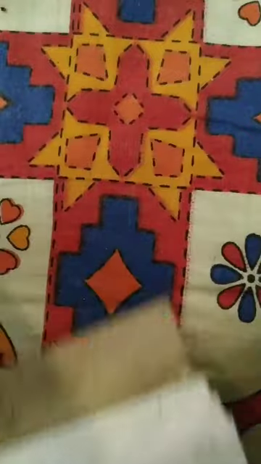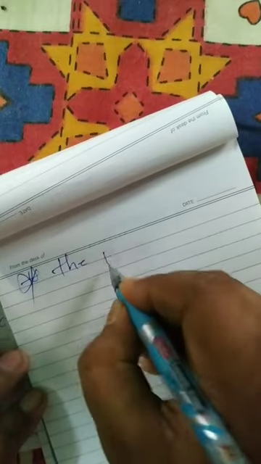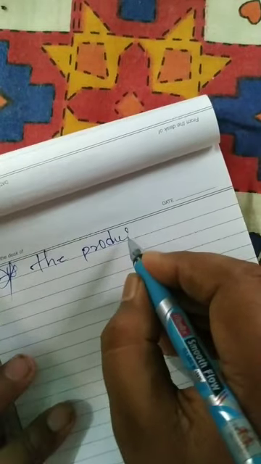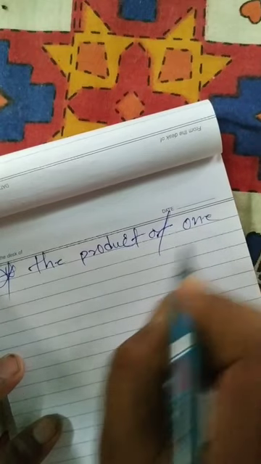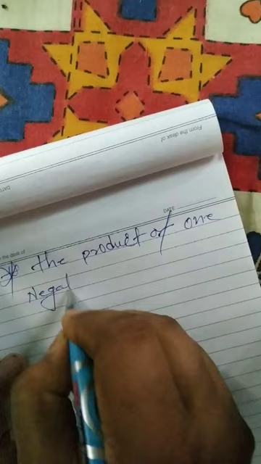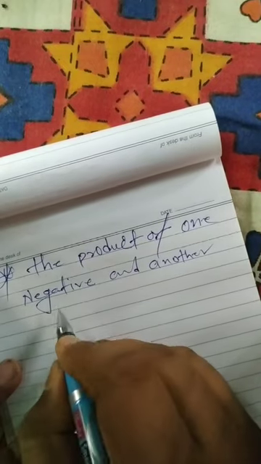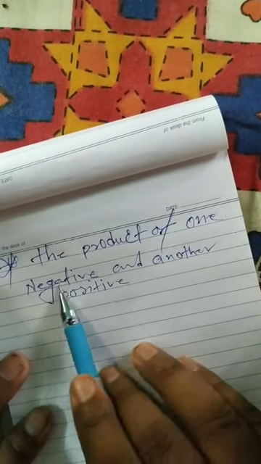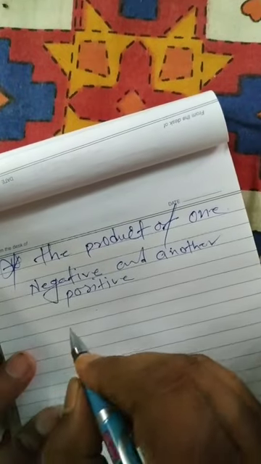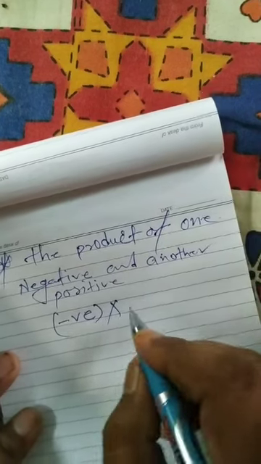And the other, the product of one negative and another positive.